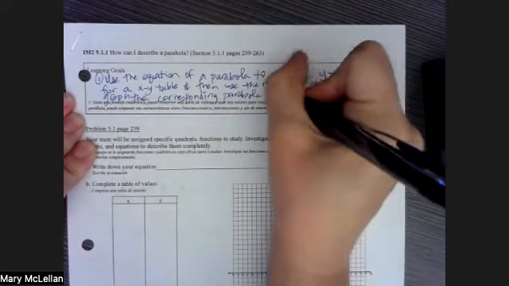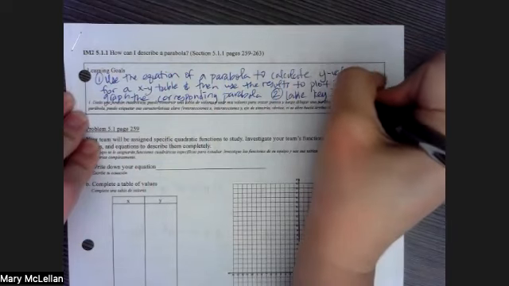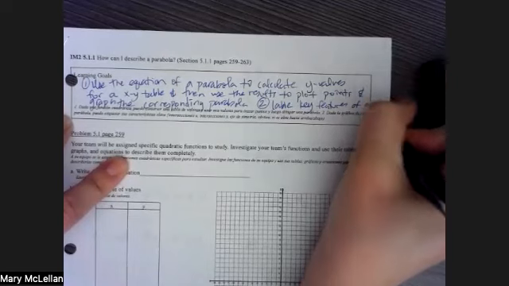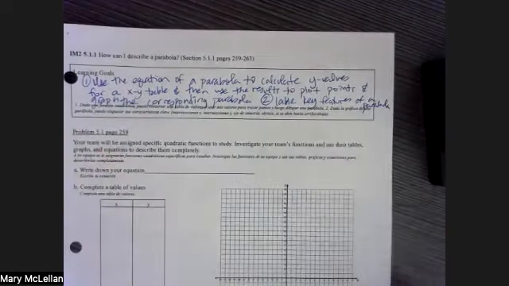The second is just as important, but much more short. We can label key features of a parabola. Okay, sorry that's not that tidy, but you'll get used to it.